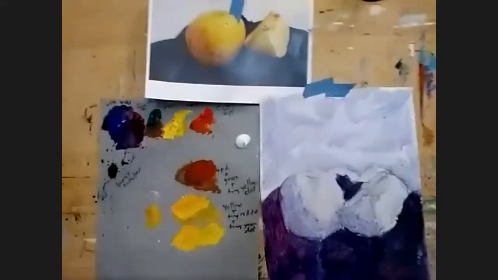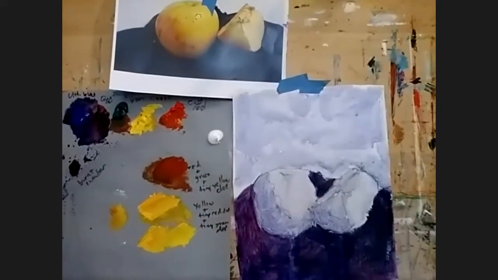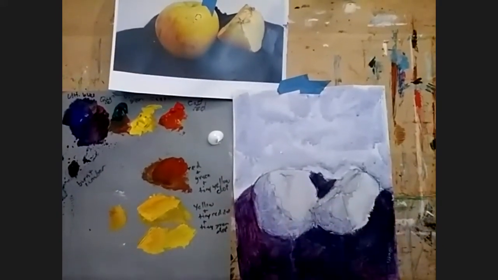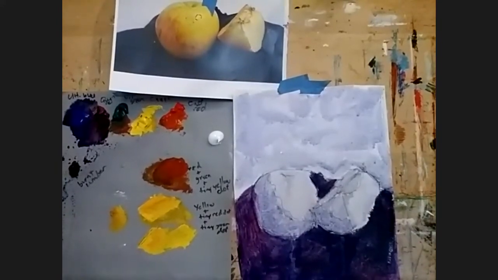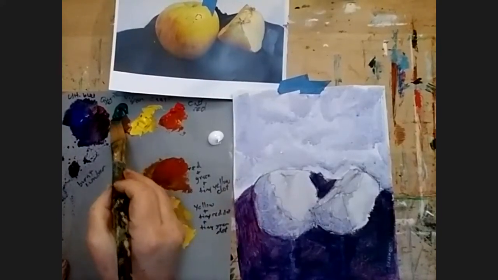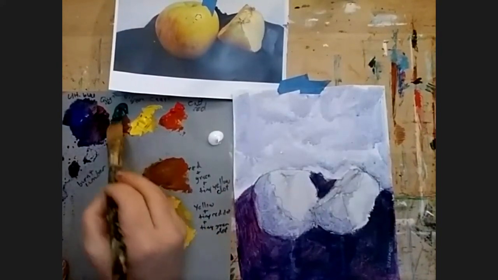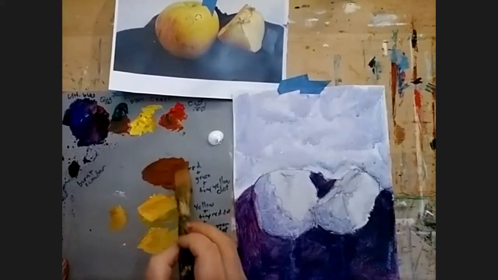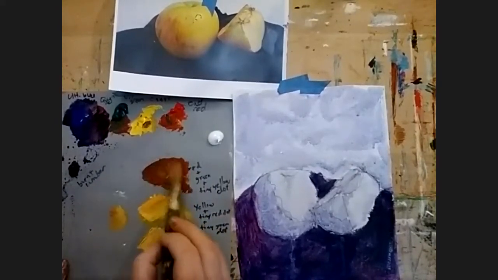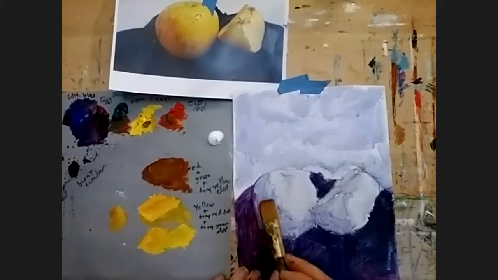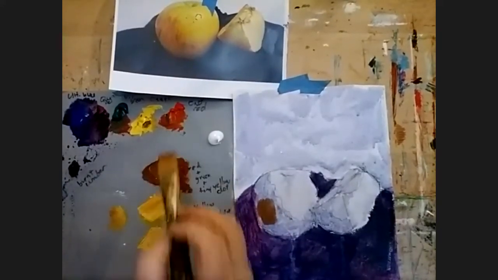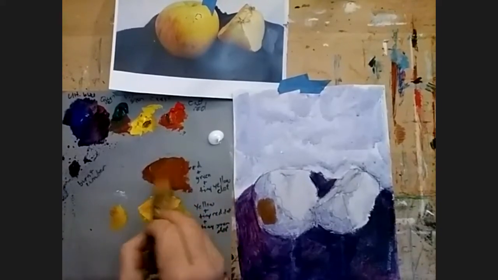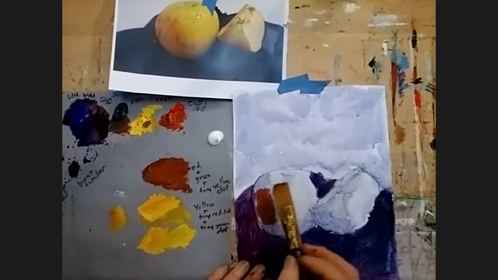So we're going to, of course, start with our subject. And as usual, I like to start with the darkest areas first, because that helps me gauge how light my areas need to be. We're going to mix some of this green, red, mostly red, touch of yellow. It should be a little bit muddy. If you feel like it's too muddy, you can add a little bit more red to it.